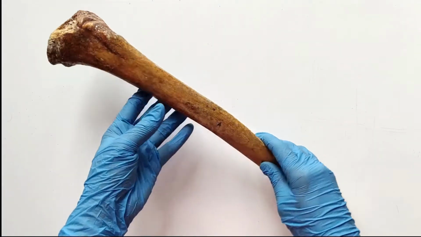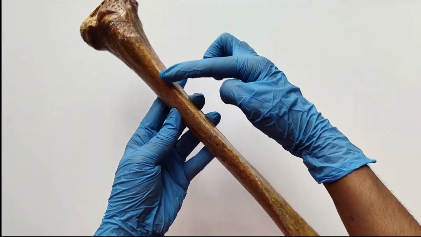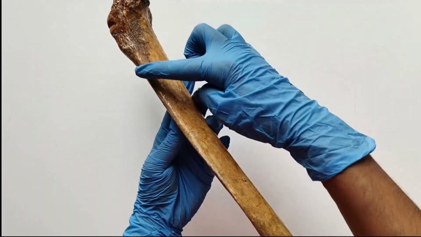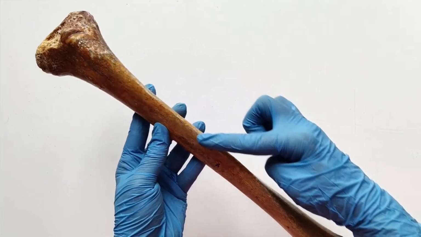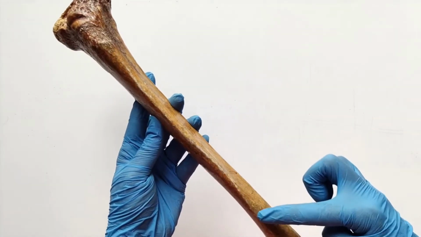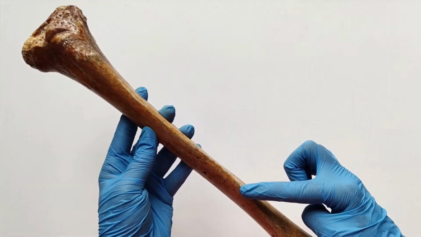So here is the shaft, and this is the anterior border of the shaft. You can see a sharp border here, a border which is sharp and prominent, and it is the anterior border. So when you hold the bone in anatomical position, you have to hold it in such a way that this sharp and prominent border should face anteriorly.